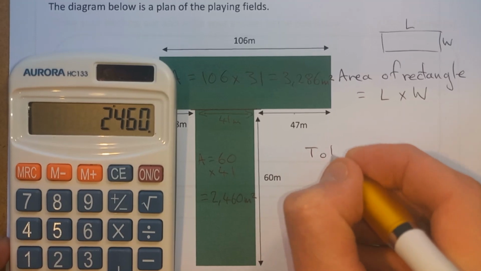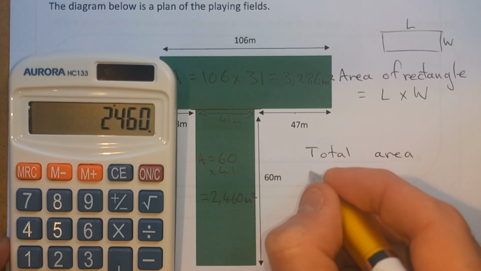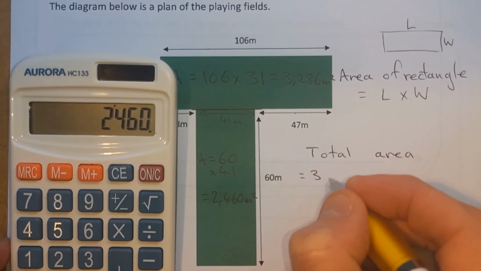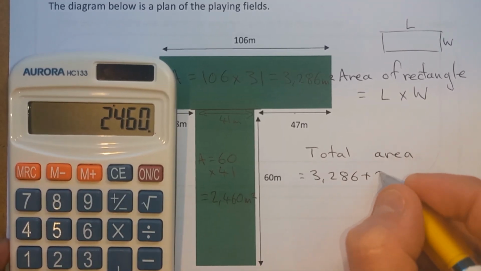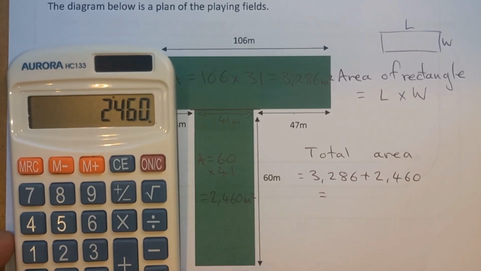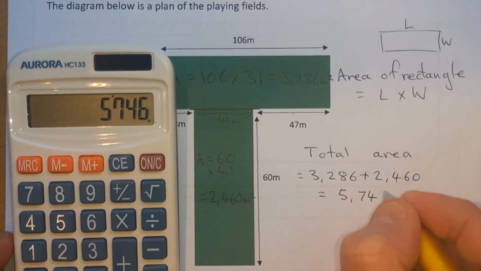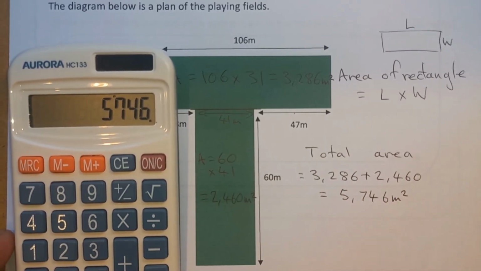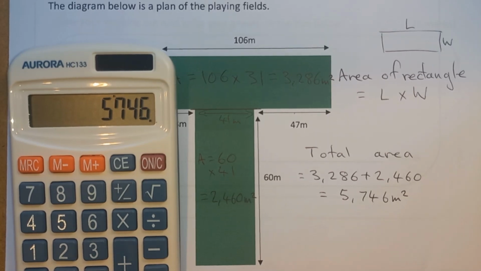Okay. So that means that the total area is going to be the area of that top rectangle, 3,286, plus the area of the bottom rectangle, which is 2,460. Which gives us 5,746 meters squared. Right, so we've got the total area. Good. Now we want to know the total cost. Well, we know it's 4p per square meter for the second company.